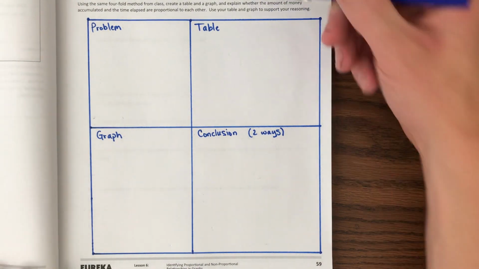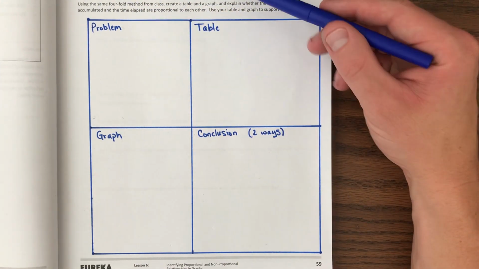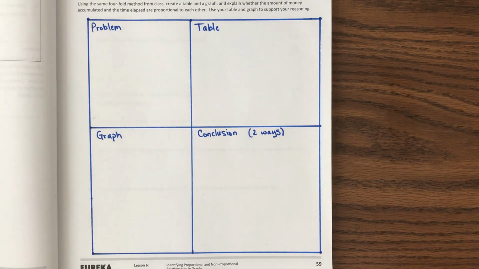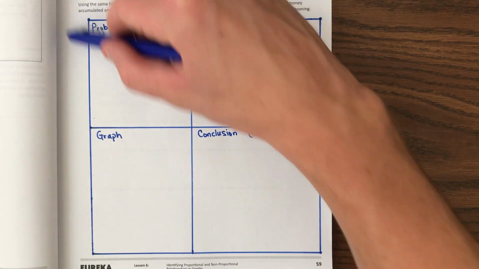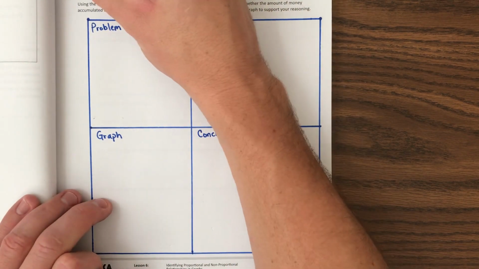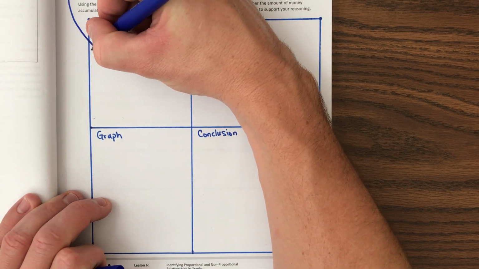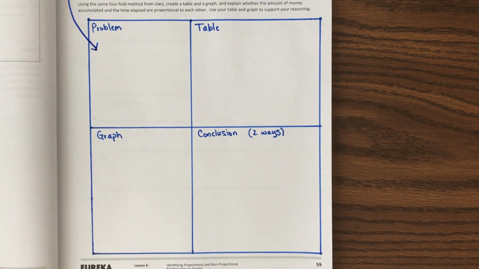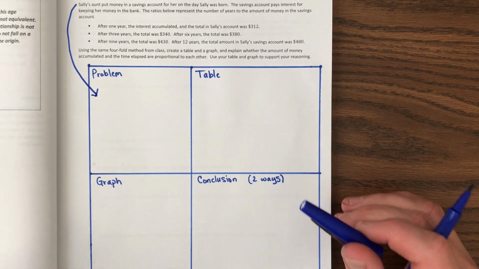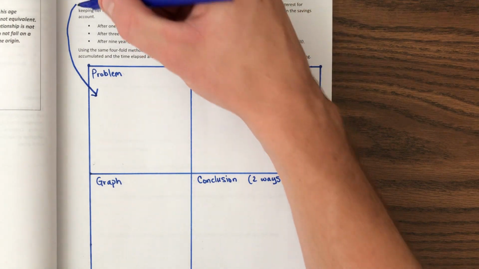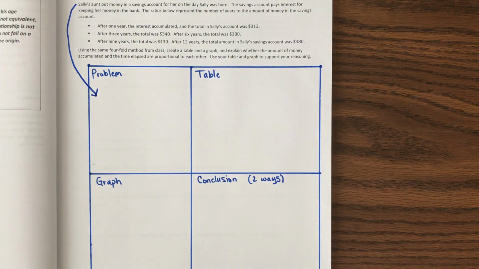So here's your situation here. It's about Sally and how much money is in her account after a certain number of years. You could, if you wanted to, copy this problem right here into the problem box. But honestly, I feel like that's kind of a nonsense task for you to have to do. Oh, I just realized you can't really see the words. So if you want to just do something like I've just done, just draw an arrow from the problem into the problem box, I am okay with that.